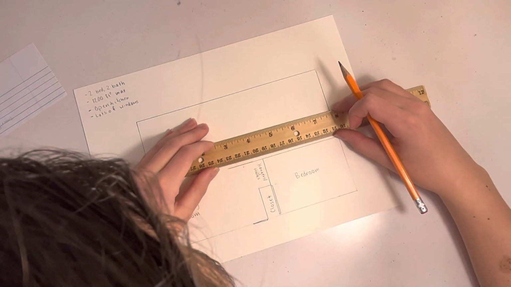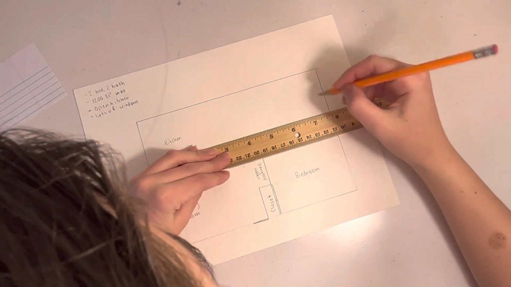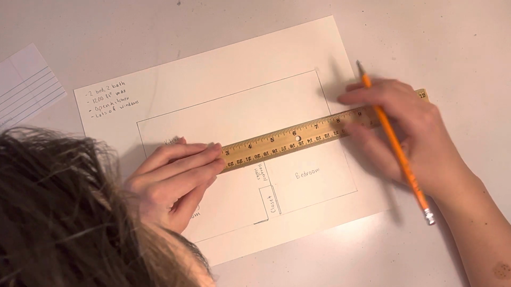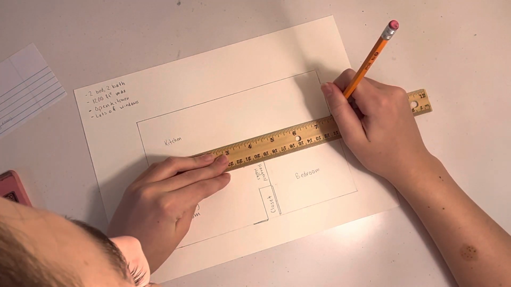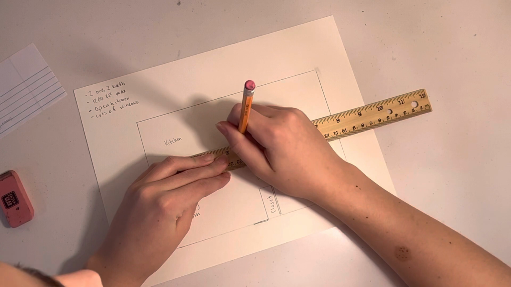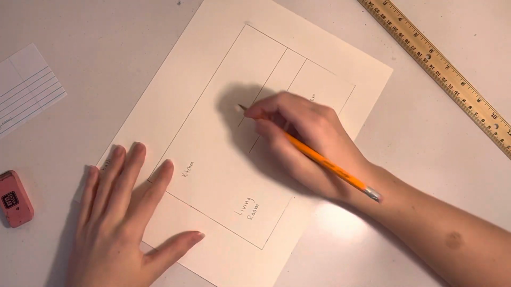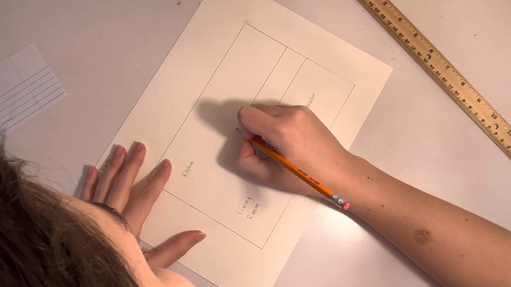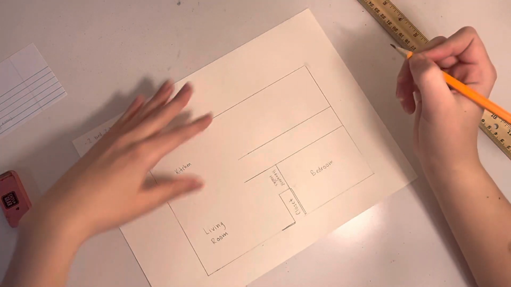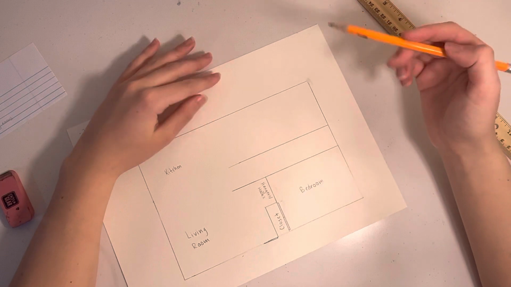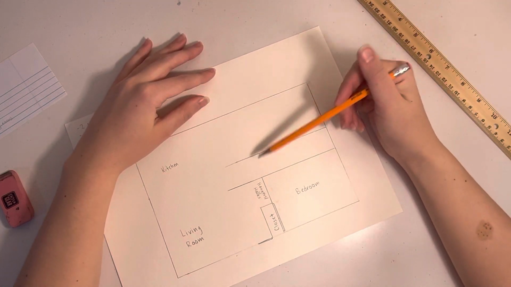So in real life, you're supposed to have hallways about 3 feet wide, at least, so that wheelchairs could fit through and they're not just really skinny. All right. So what I'm going to do is have the master bedroom here.